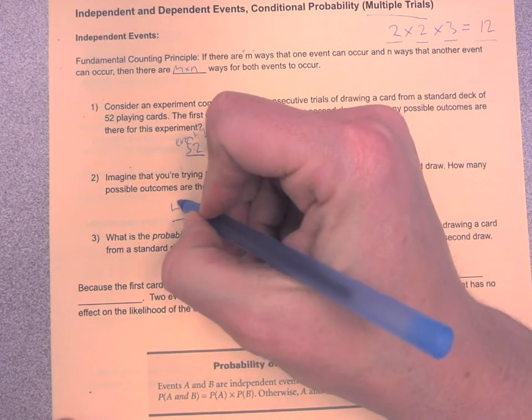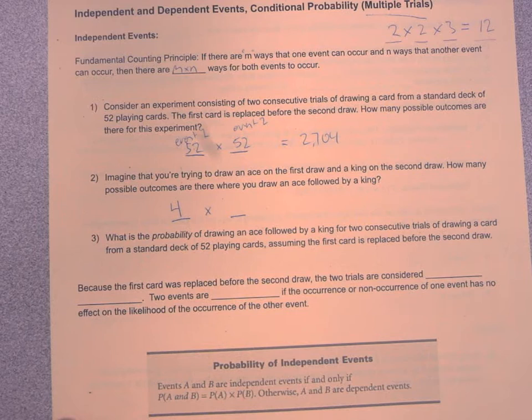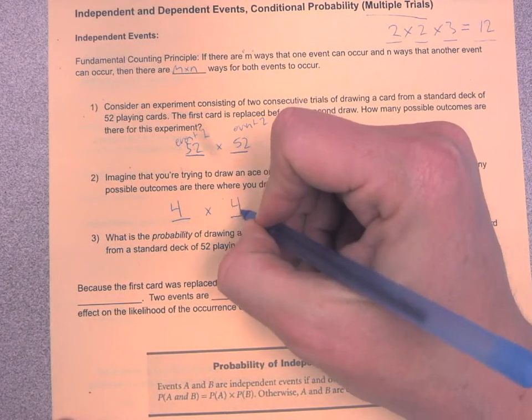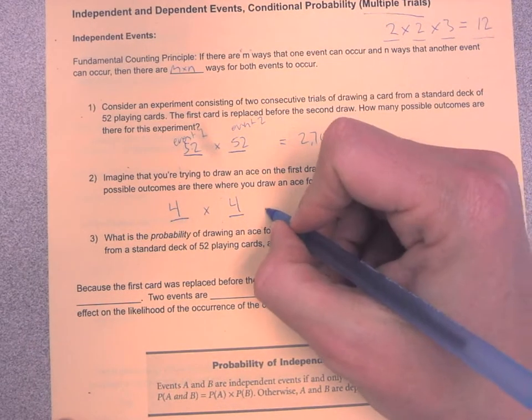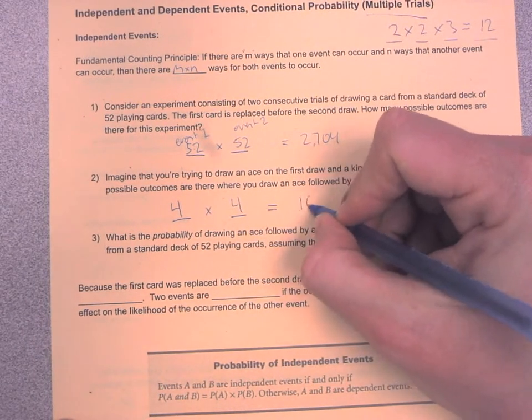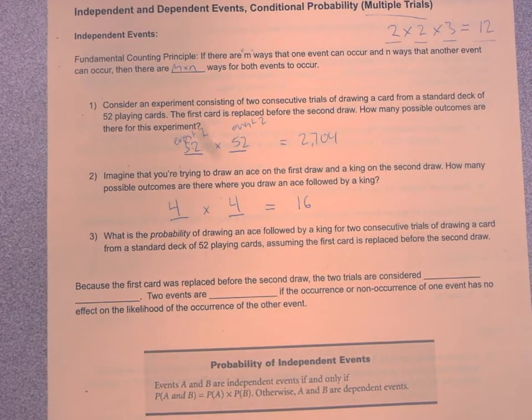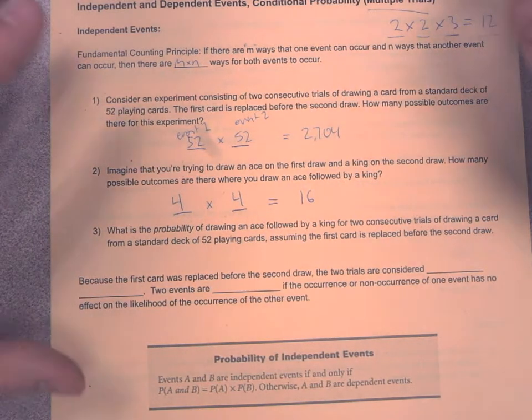There are 4 ways to draw an ace, because there are 4 aces in the deck, and 4 ways to draw a king, because there are 4 kings in the deck. So there are 4 times 4, or 16 ways to draw an ace and a king. That could be Ace of Spades, King of Clubs, or Ace of Spades, King of Diamonds, or Ace of Spades, King of Hearts, or Ace of Diamonds, King of Hearts, or whatever. There are 16 different possibilities there.